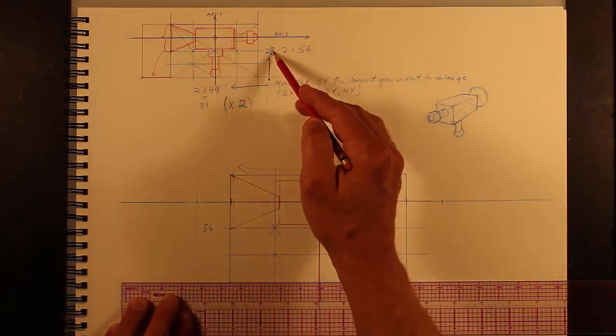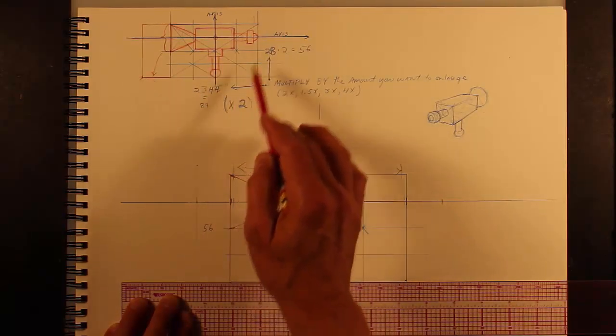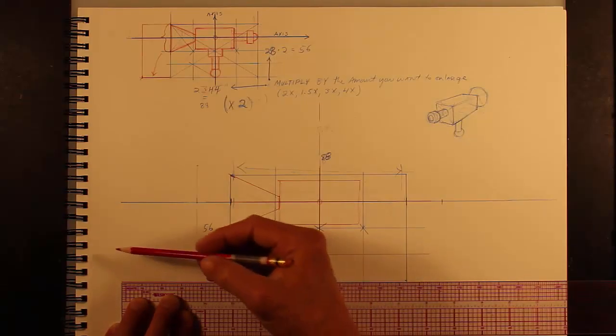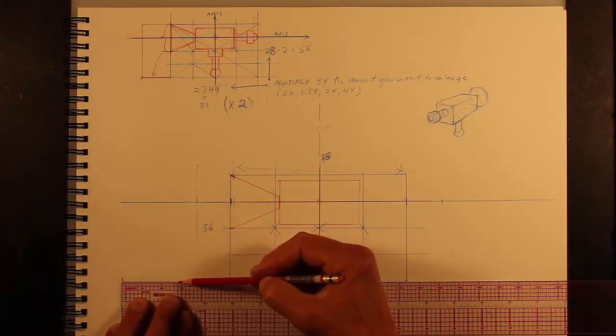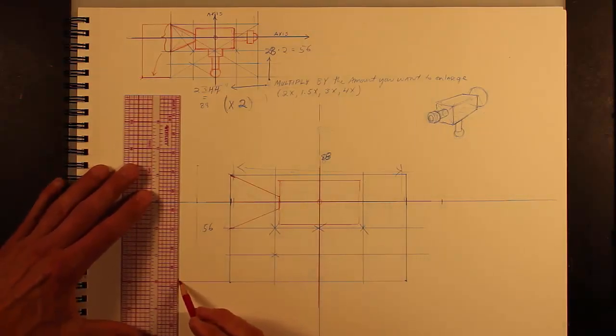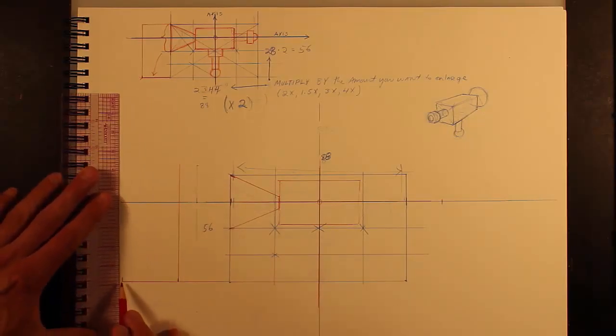And 14, so it's 14 of those times 2, which is 28. So basically it's going to be that. So this would be the width of this side view here.